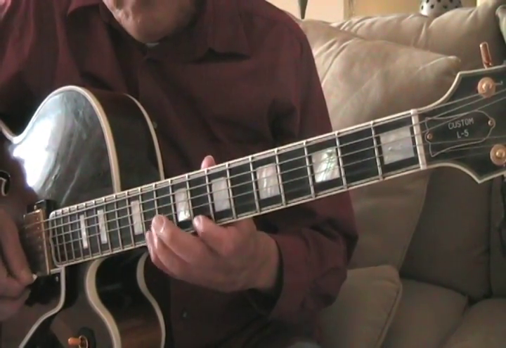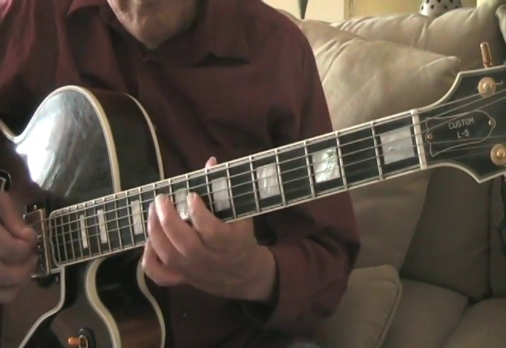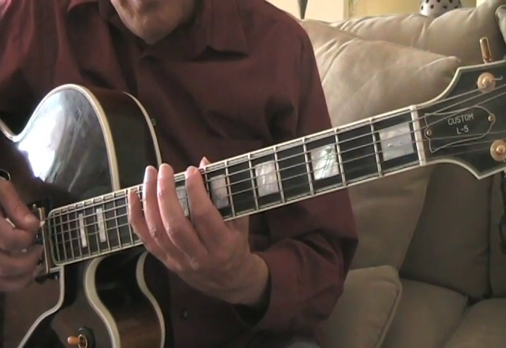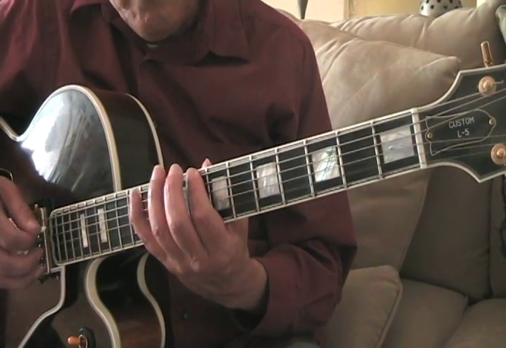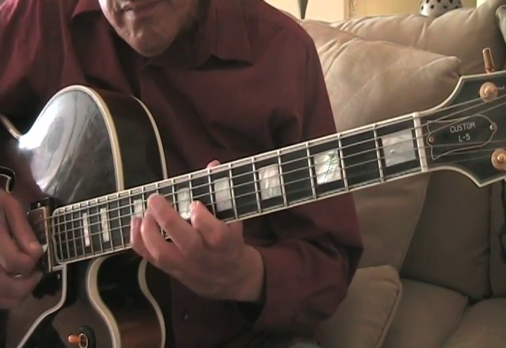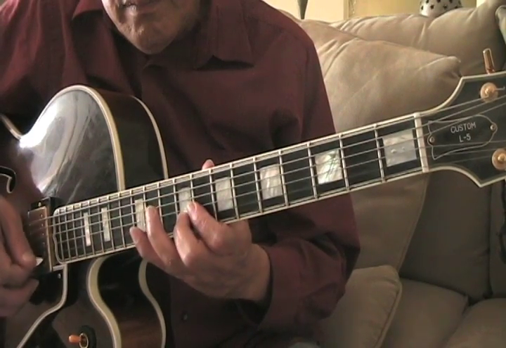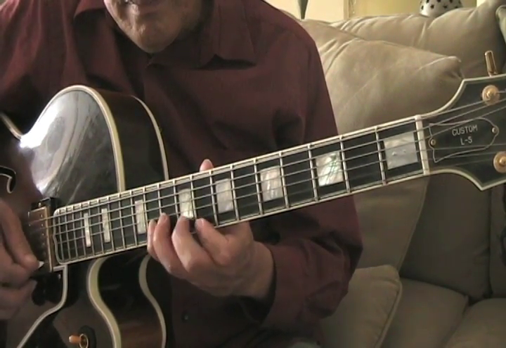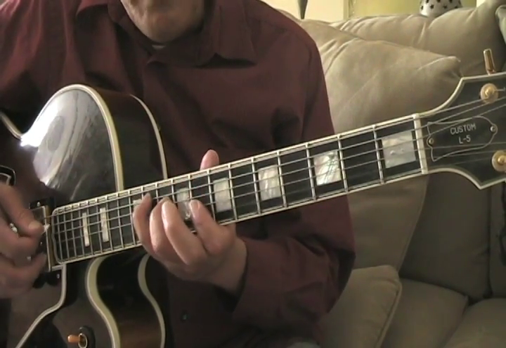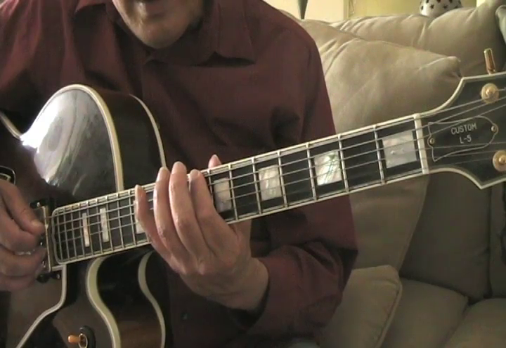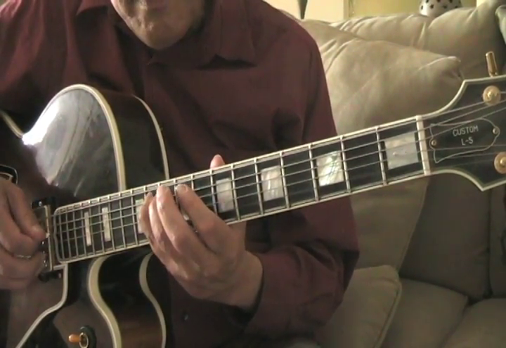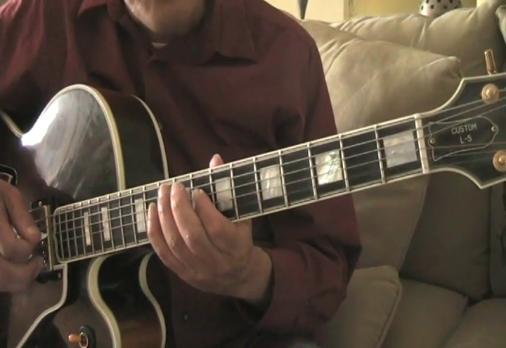Going back. Notice the stretch you have to do on the 3rd string. And the notes would be C, E flat, G, A flat, B flat, and then it starts over again.